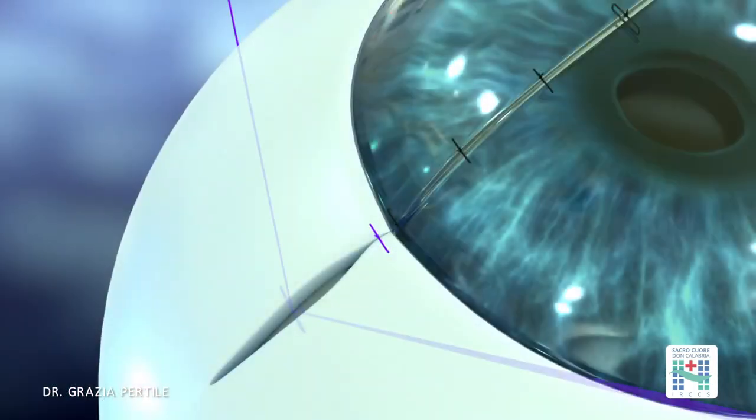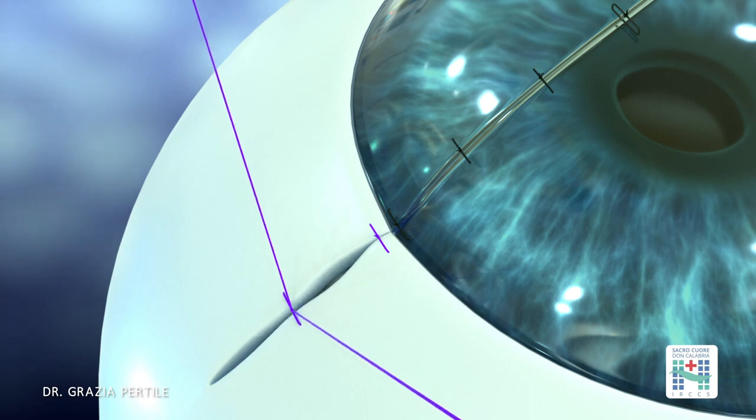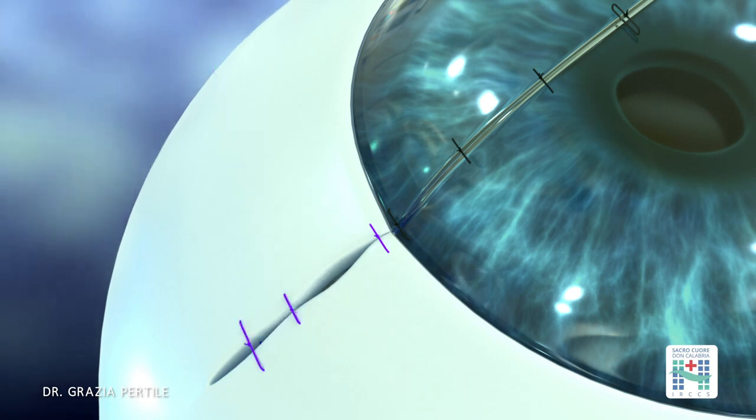Subsequently, the suturing of the scleral wound can be carried out. If the end of the wound cannot be identified, it may be necessary to disinsert the muscle for inspection.